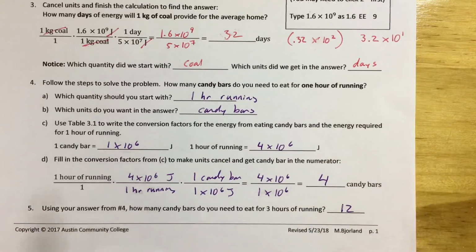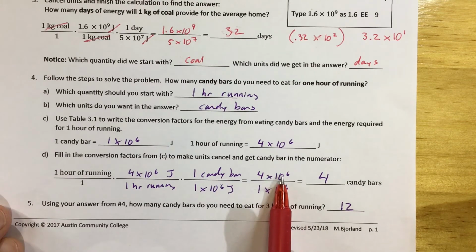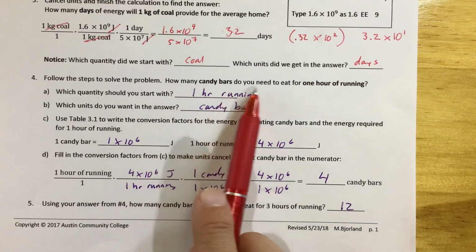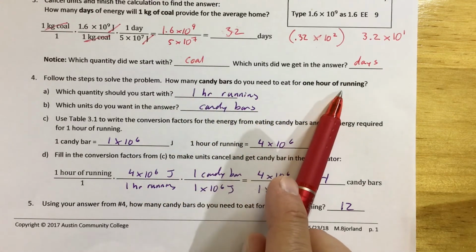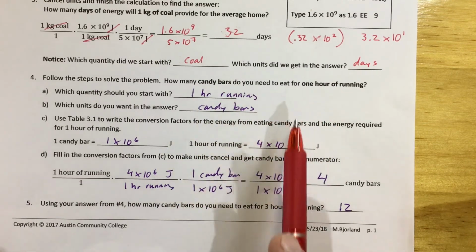All right, question 4. On one hand, it's a cool question because it's kind of funny when you read it. Mathematically, it's not that great of a problem because you're going to end up noticing that the scientific notation on the top and the bottom are the same, so they just eliminate each other as you go through it. Okay, more importantly though, let's talk about the setup. Where is our question? How many candy bars do you need to eat for 1 hour of running? Obviously, you shouldn't be eating candy bars for energy, but that's not totally the point.